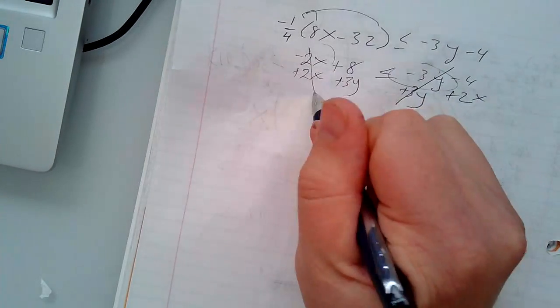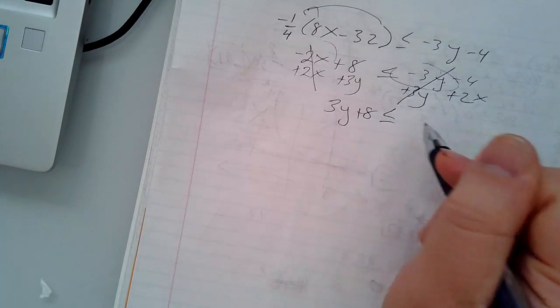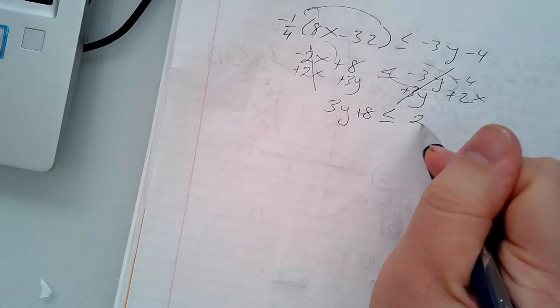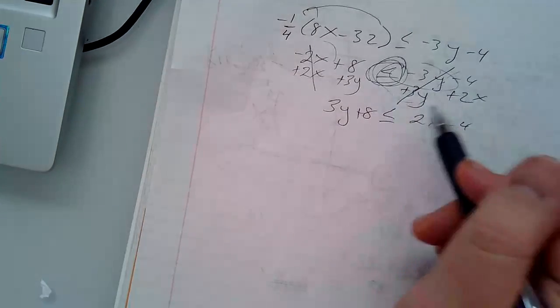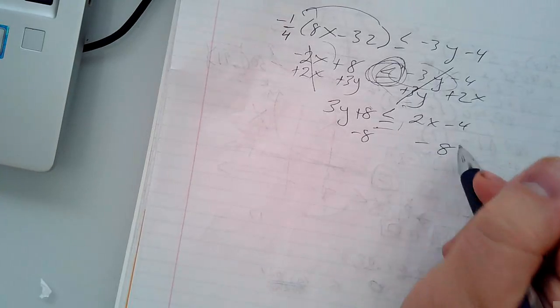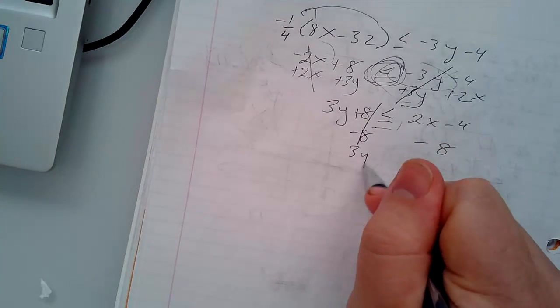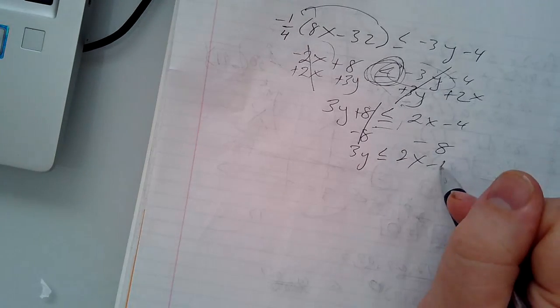So that cancels and that cancels, and we get 3y plus 8 is less than or equal to 2x minus 4. I didn't divide by a negative, so I didn't have to change my sign. It stays the same. I'm going to subtract 8 on both sides, and I'm going to get 3y is less than or equal to 2x minus 12.